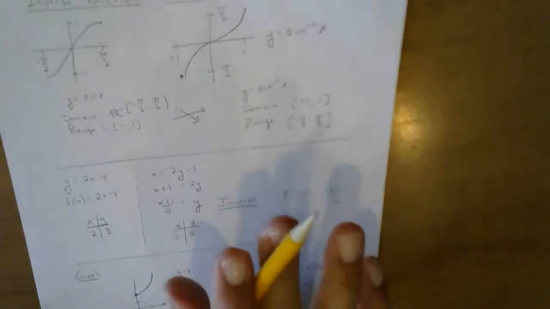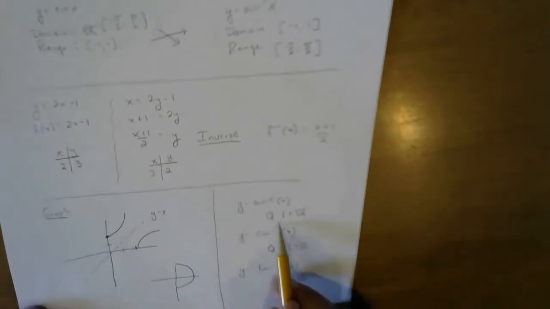So when I'm working with a graph and its inverse, I need to think of values where all of my positives for sine are in quadrant 1, and all of my negatives for the inverse sine are in quadrant 4. So that's the reason we get to quadrant 1 and 4 when I'm dealing with the inverse sine.